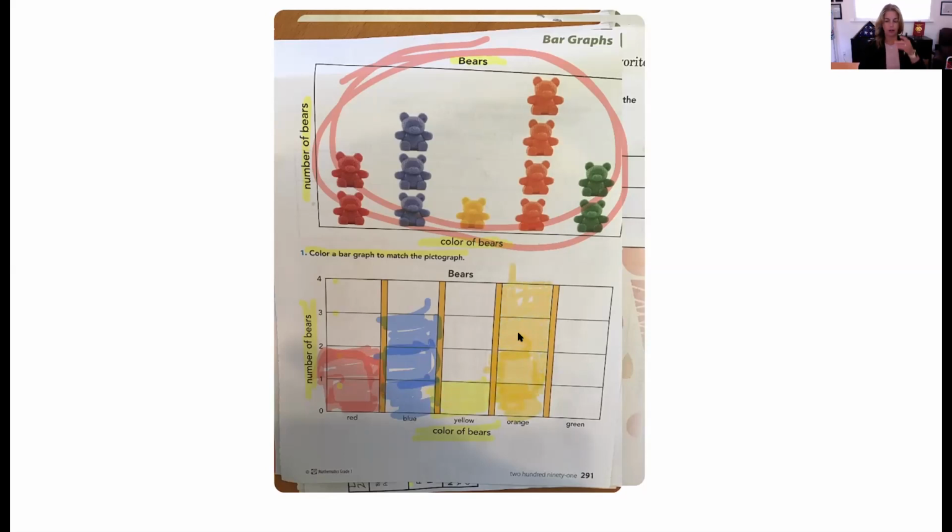Okay, so now we're moving on to the last column, green. How many green are in the pictograph and how many are you going to color in the bottom? Pause your video and come back when you're finished. Okay, so we should be all finished here. So does your bar graph look like mine on the bottom? And again, we use the pictograph from on top to make our bar graph on bottom, okay?